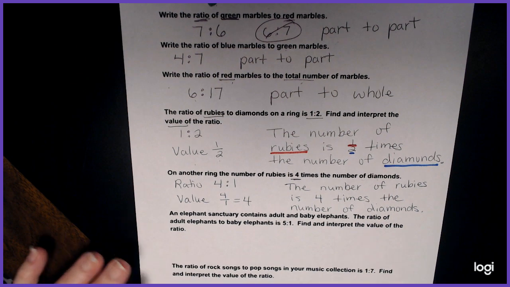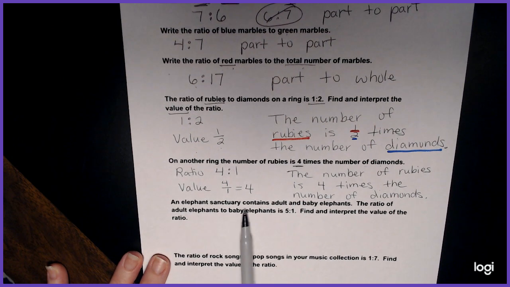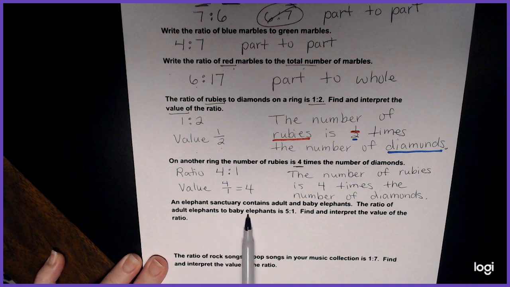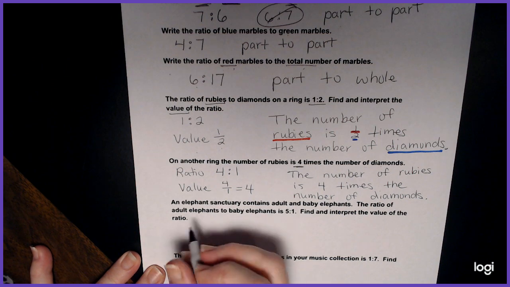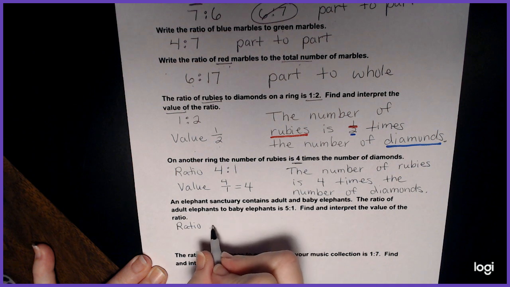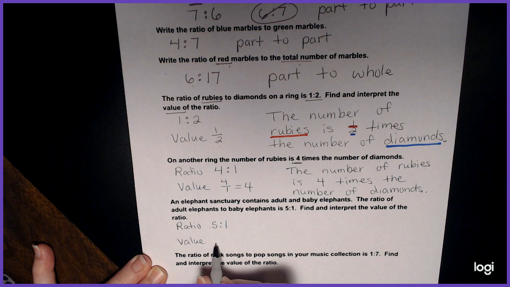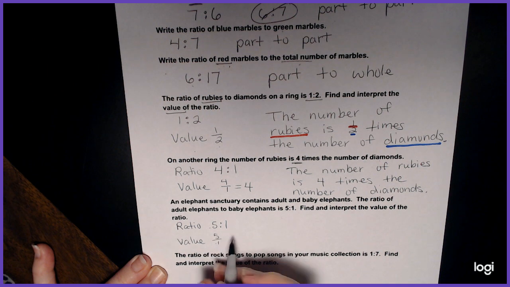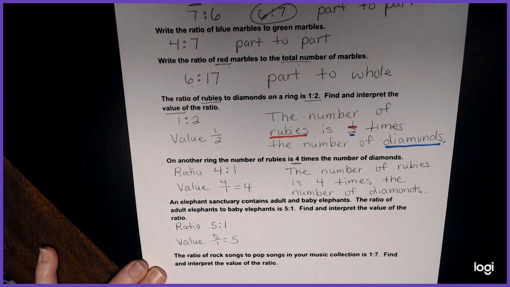All right, hopefully you're ready to move on. We're going to do a few more problems here with value, since that's our new concept for today. An elephant sanctuary contains adult and baby elephants. The ratio of adult elephants to baby elephants is 5 to 1. Find and interpret the value of the ratio. So let's go ahead and write here. The ratio is, there it is, right, 5 to 1. So that means the value, if I turn it into a fraction, is 5 over 1. This is very similar to what we just did up here. Well, 5 over 1 we know can reduce to 5.